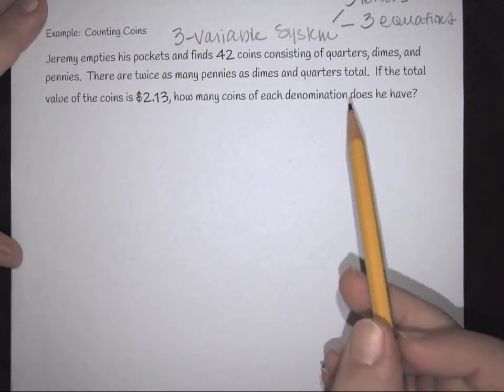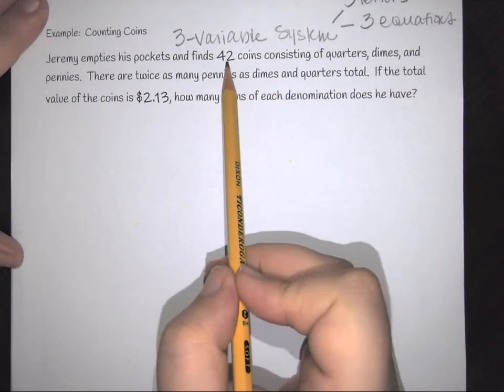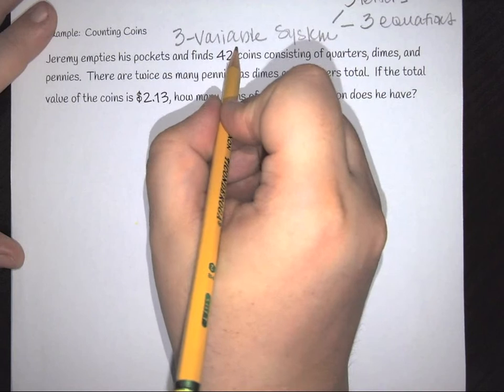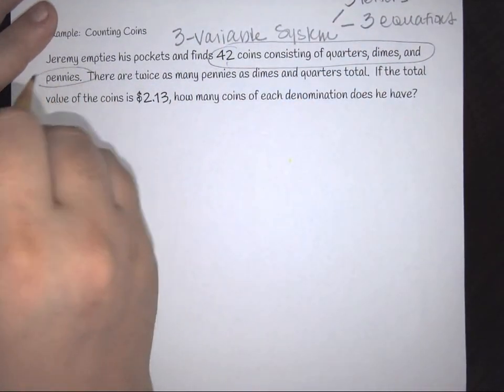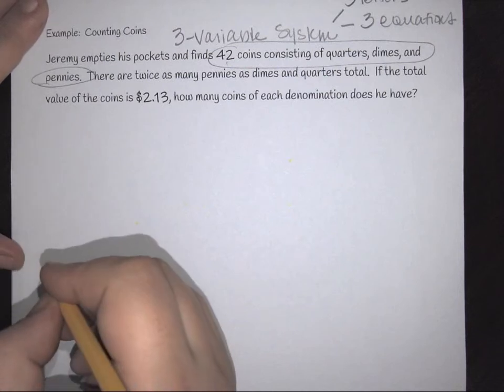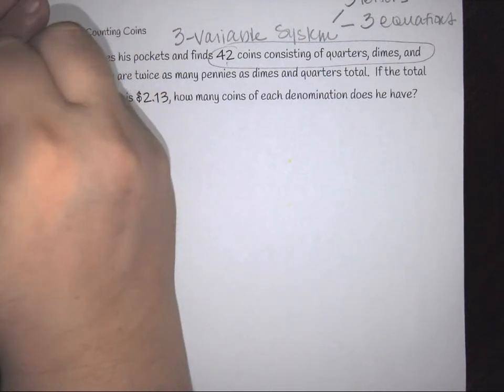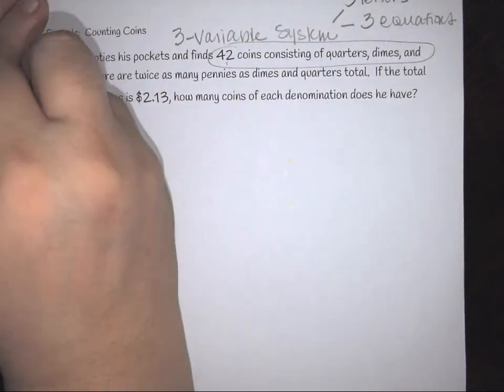Well, we know that there are 42 coins consisting of pennies, dimes, and quarters. So, first I would state my variables.